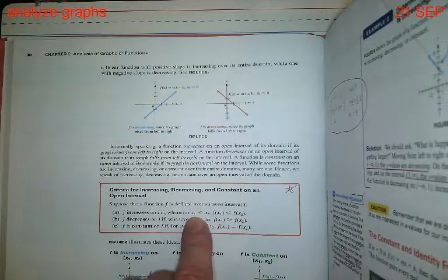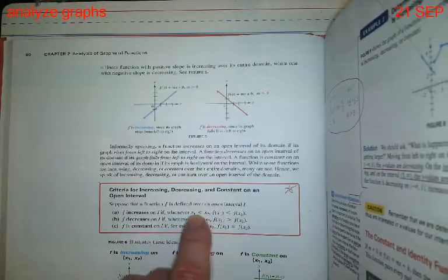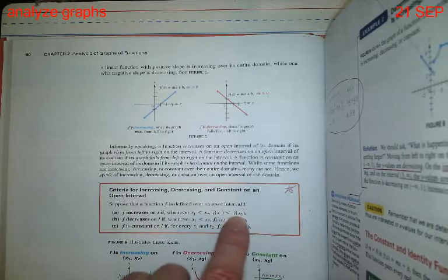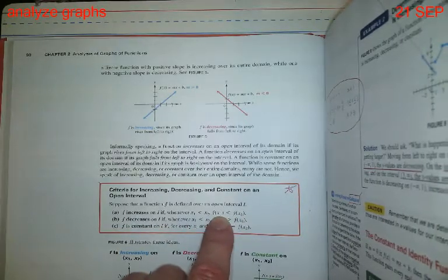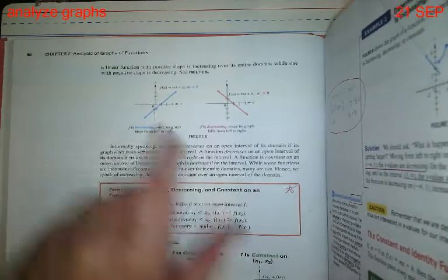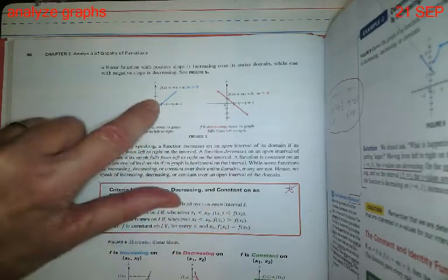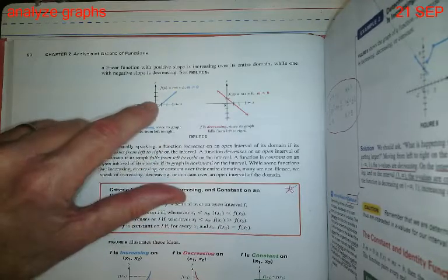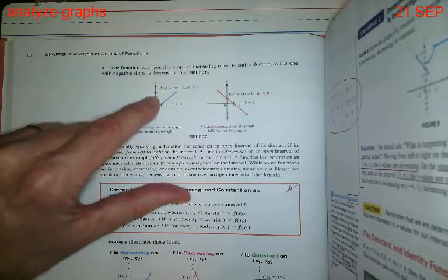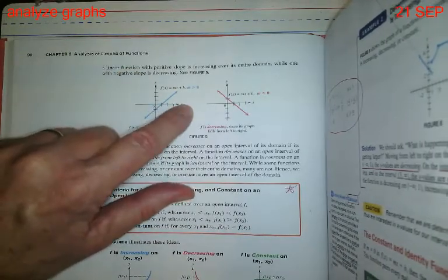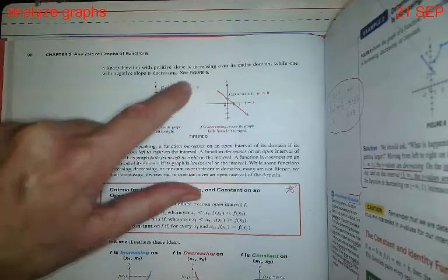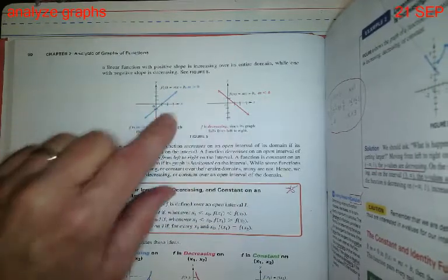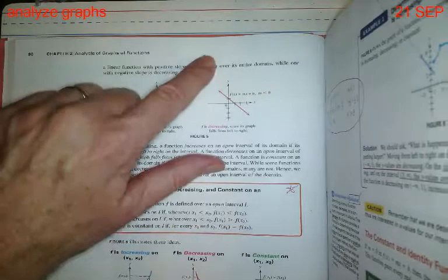That's what this little thing says. This says when the x's get larger, the y values get larger. F of x means the y values. So when the x values get larger, like 1, 2, 3, 4, these x numbers are getting bigger, the y numbers are also getting bigger. 1, 2, 3. Right, that's what's happening here. When the x gets bigger, the y gets bigger, the line's going uphill.